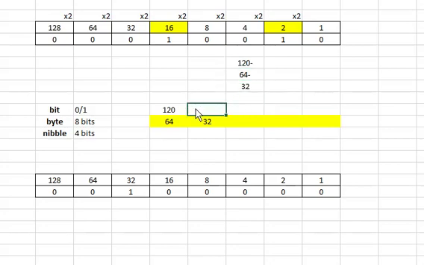But hopefully you know that if you needed 56, you now need 24 left. So 24 on here, you should work out that 8 and 16 add up to 24, so we just put ones there, and then we get 16 and 8. Okay, and then that adds up to 120.